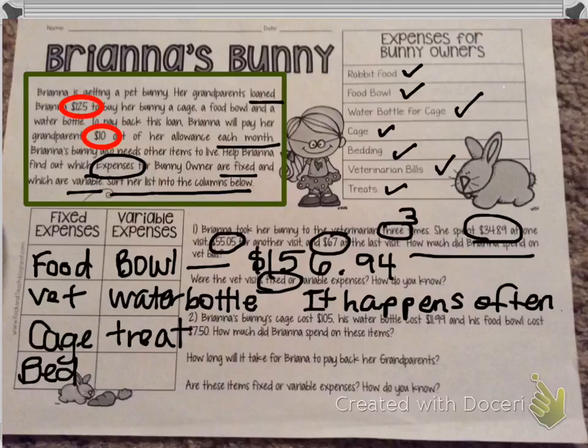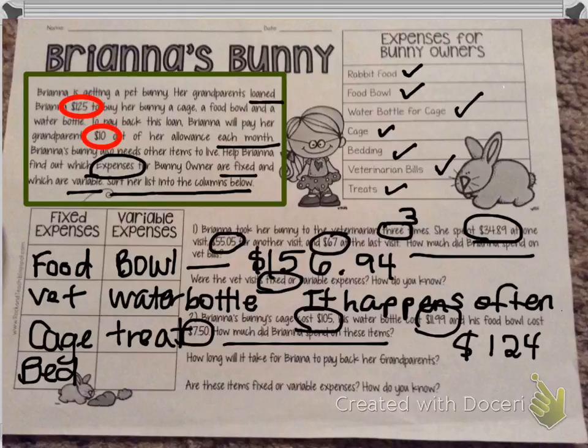Okay. Number 2. Brianna's bunny cage cost $105. His water bottle cost $11.99, and his food bowl cost $7.50. How much did Brianna spend on these items? Okay, so pause the video and add those up. Make sure you line up your decimals. Okay, you should get $124.49.